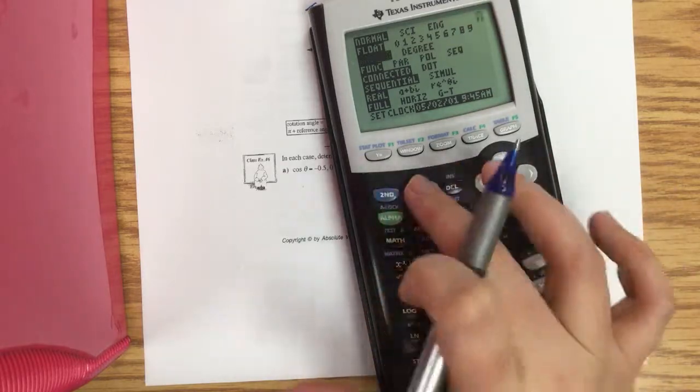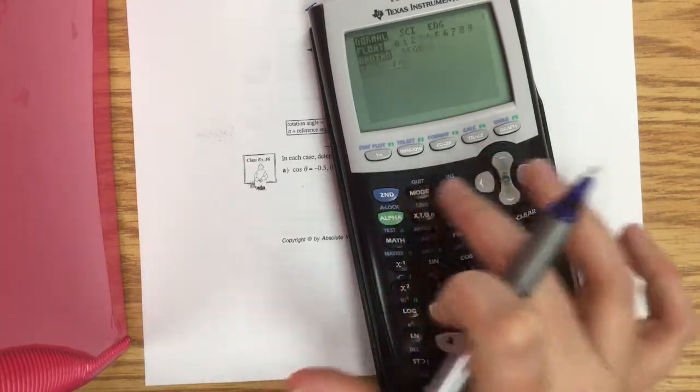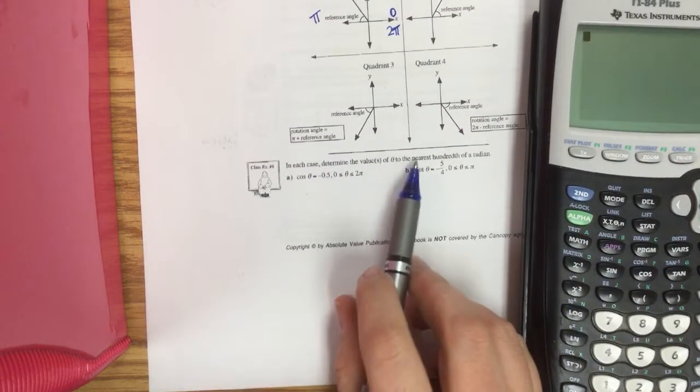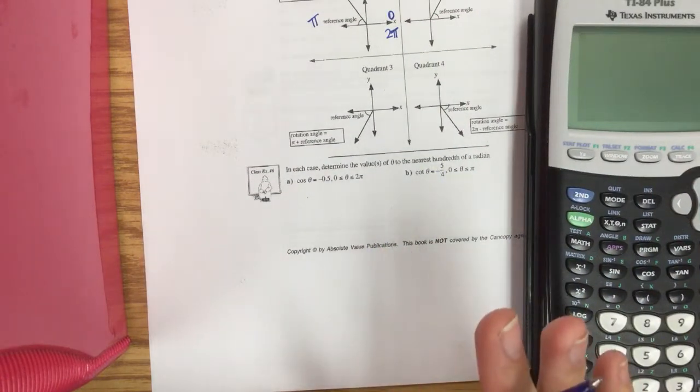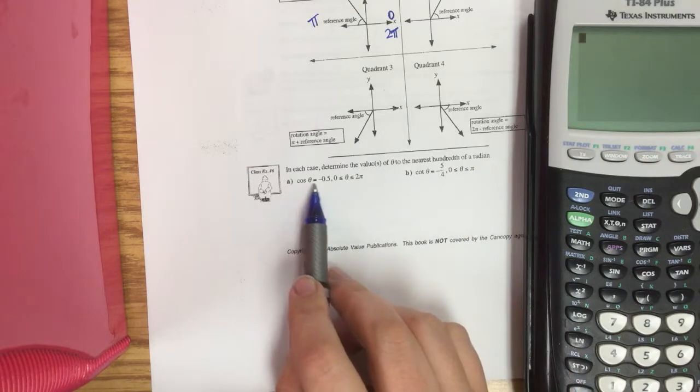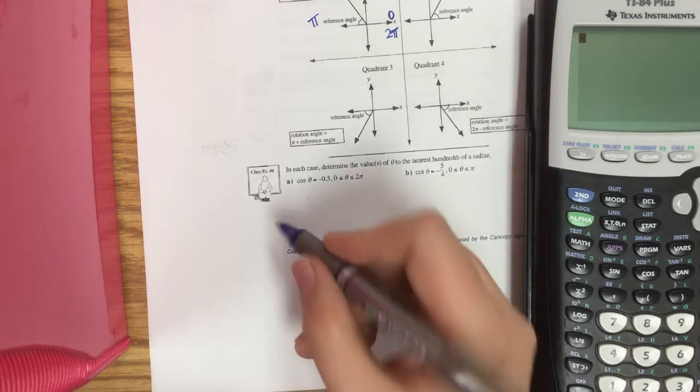So switch to radian mode. Okay, I'm going to double check. There we go. So we're back in radian mode, solving to the nearest hundredth of a radian. So not as an exact value of pi, to the nearest hundredth of a radian, where is cosine negative 0.5?